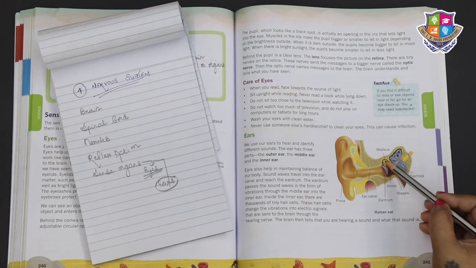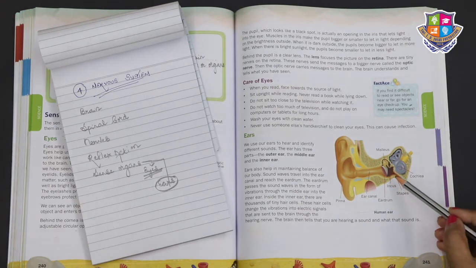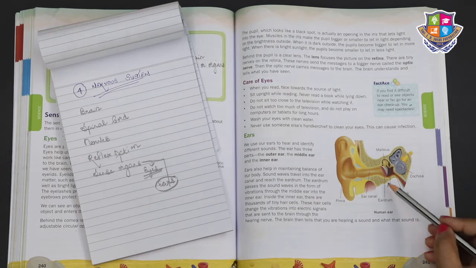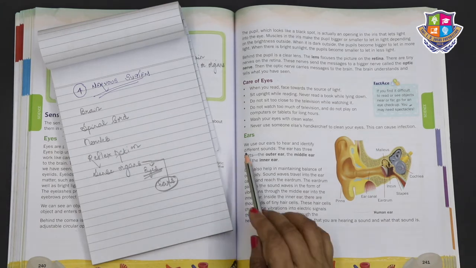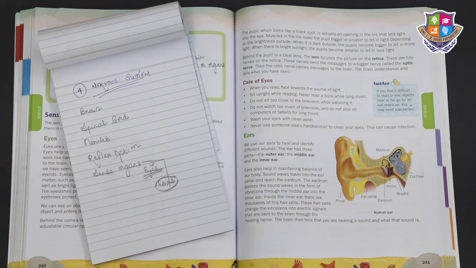Okay, this is known as the malleus. This is the incus. This is the stapes. This is the cochlea. Okay, this is the eardrum. And this is the ear canal. Alright, we use our ears to hear and identify different sounds.